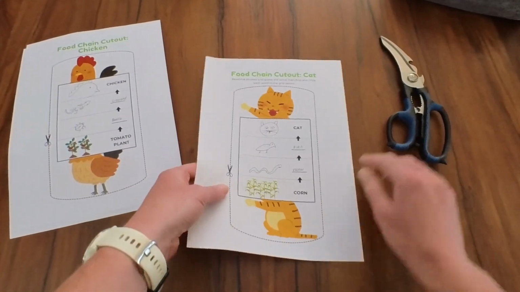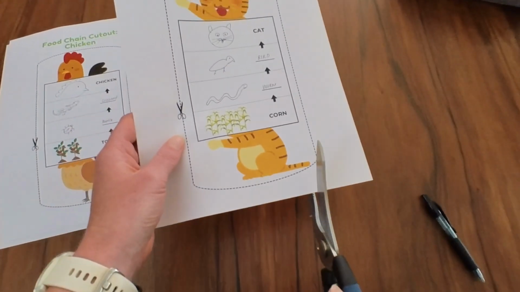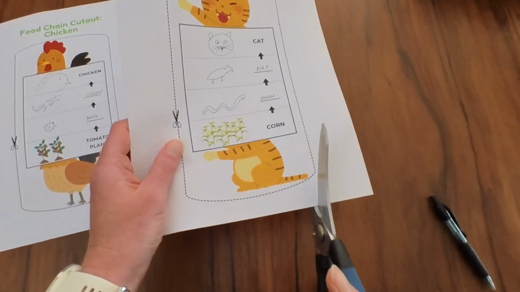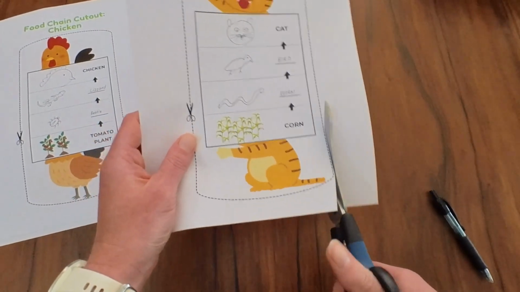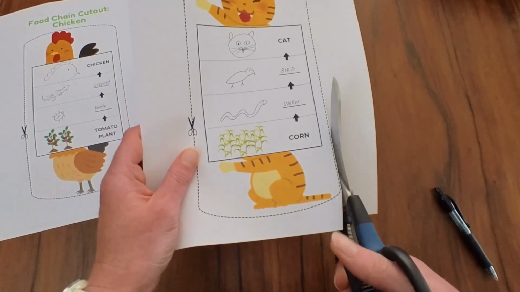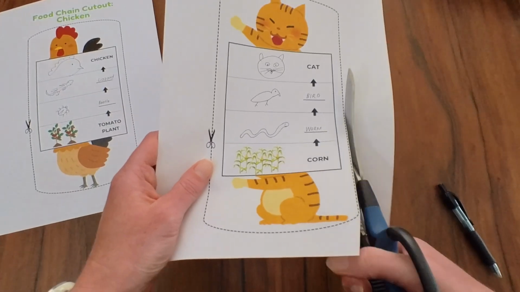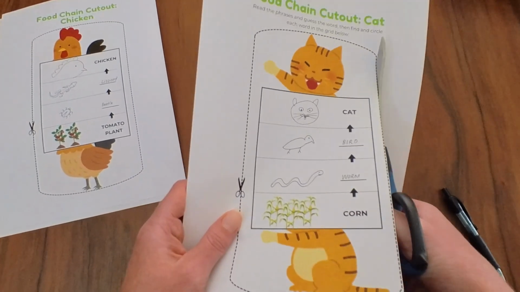Once you have completed each food chain, take your scissors and cut along the edge of the food chain cutout. Be careful when using your scissors because they are sharp and they can cut you.